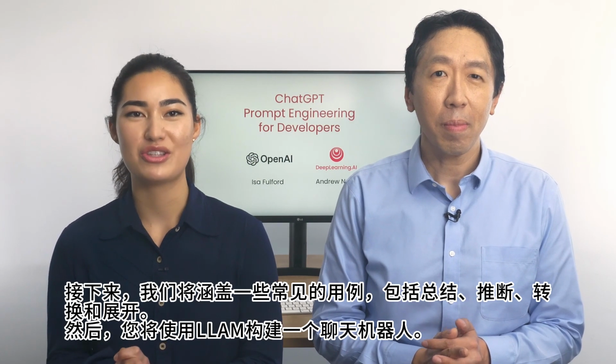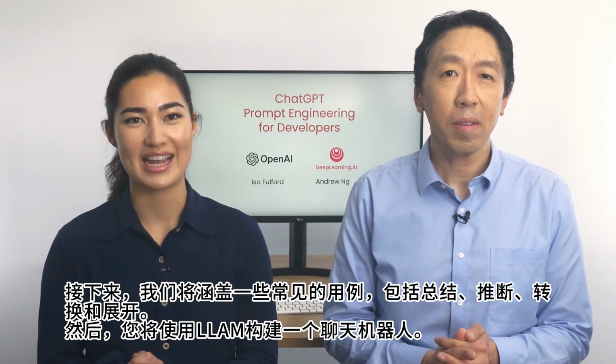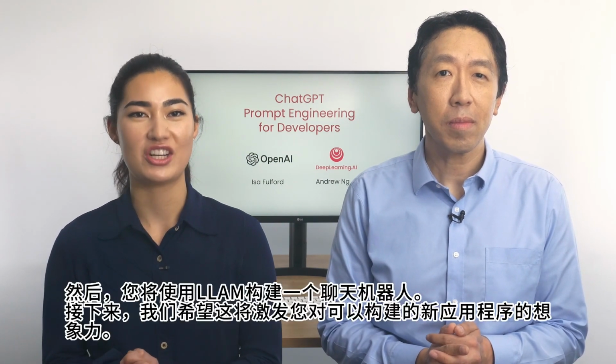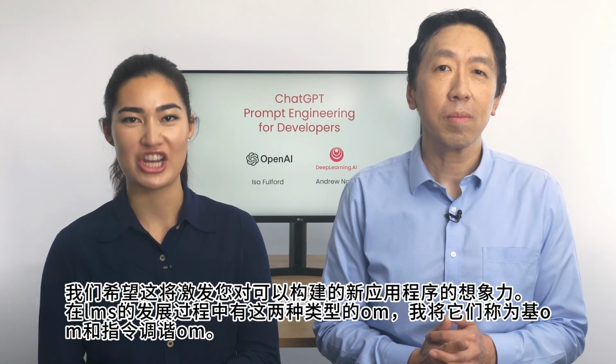There's a lot of material to cover. First, you'll learn some prompting best practices for software development. Then we'll cover some common use cases, summarizing, inferring, transforming, expanding, and then you'll build a chatbot using an LLM. We hope that this will spark your imagination about new applications that you can build.